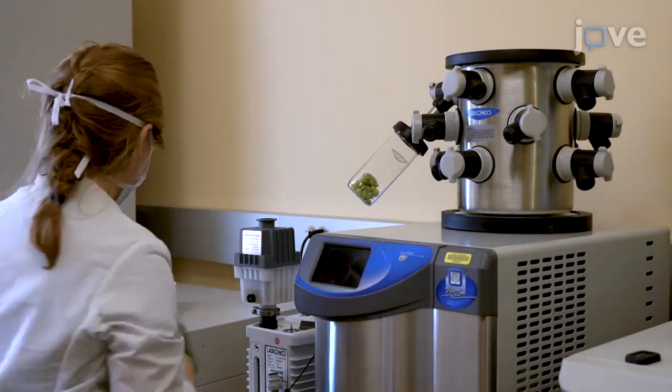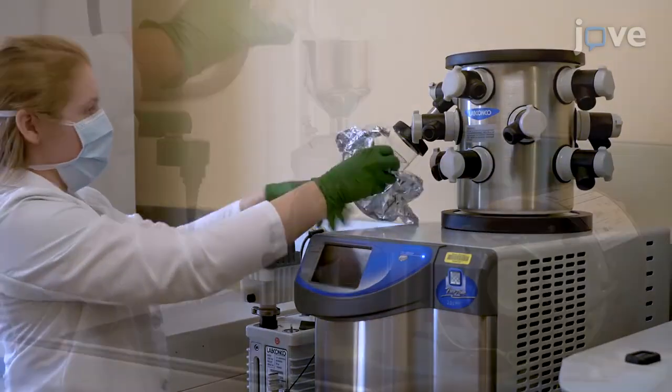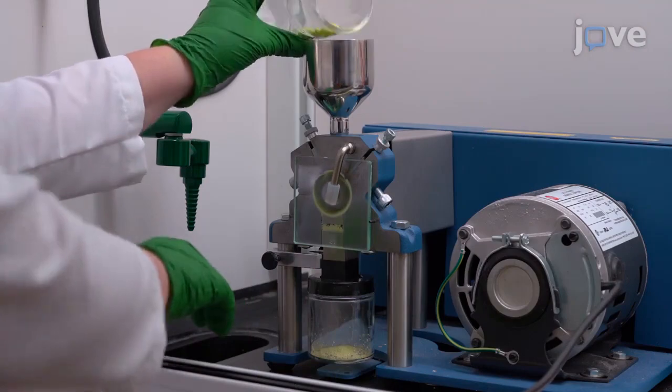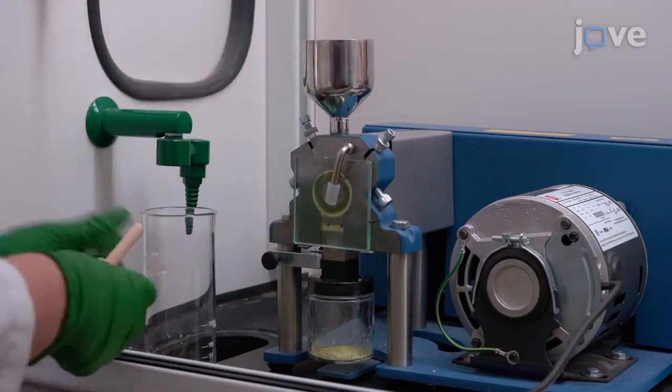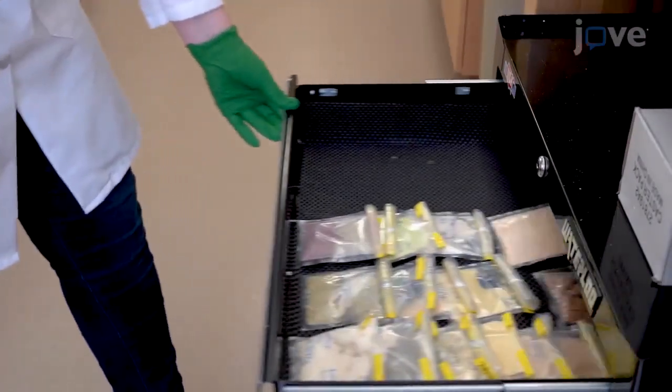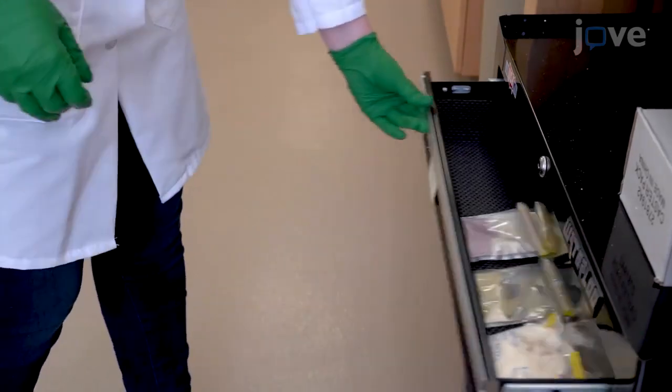Begin by freeze-drying the fresh plant items with a lyophilizer, then finely grind them using a grinding mill with a 0.85 mm mesh screen. Store the ground samples in bags in the dark until extraction.